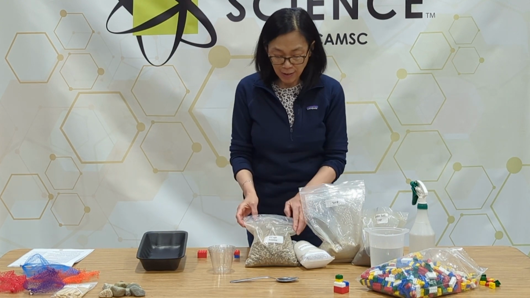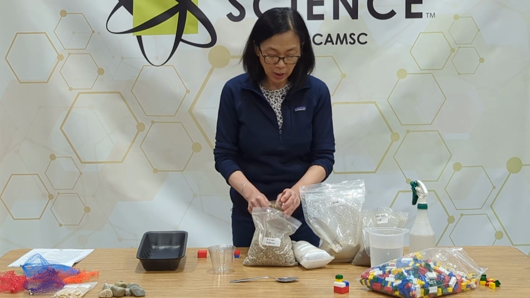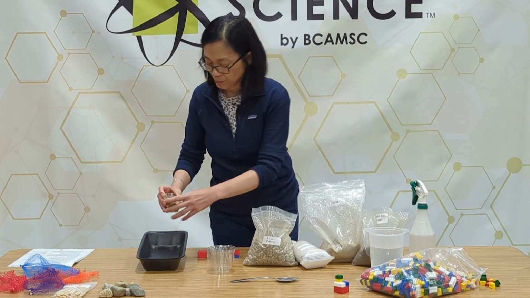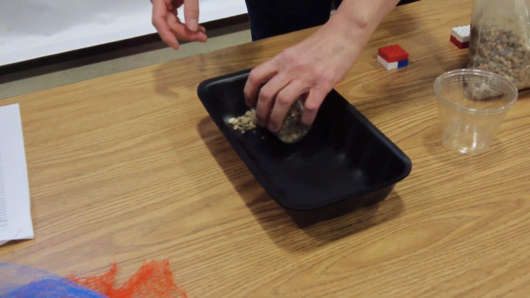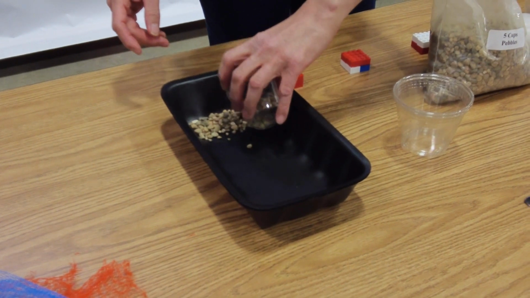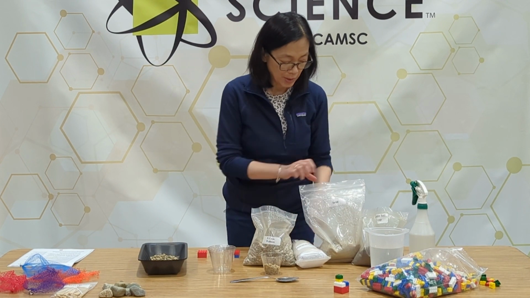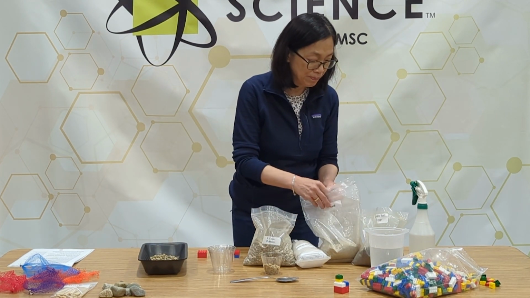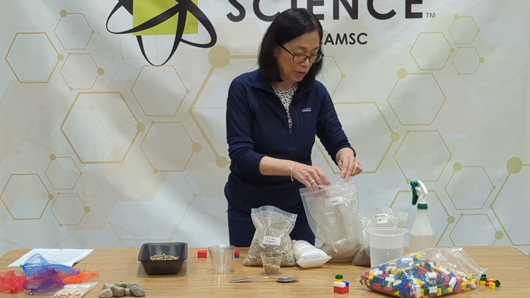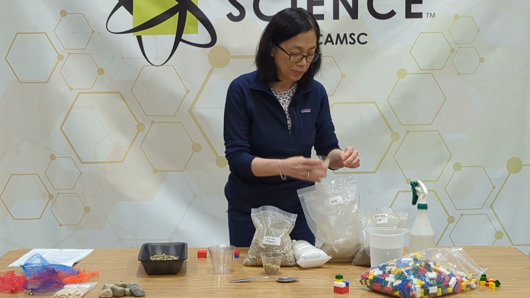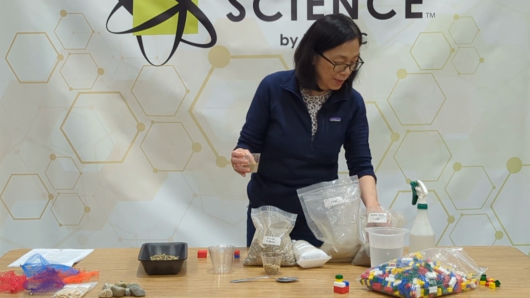So first, let's look at the materials. We're going to layer it. We'll start with the pebbles. I'm going to do this flat first. You can also mix it, so you might do sand and dirt.